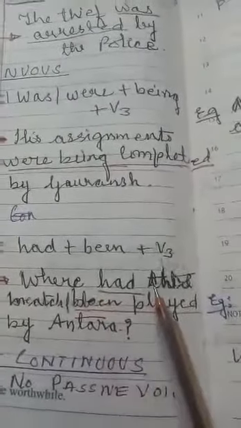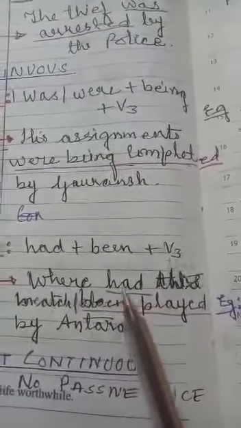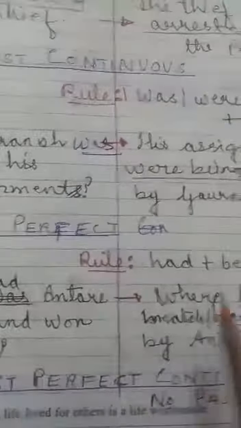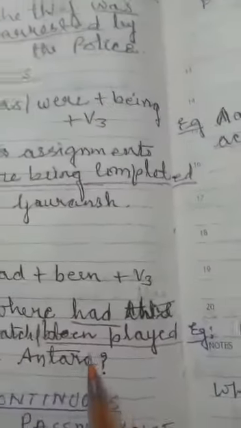The passive will be: where had this match been played by Antra? Where had this match been played and won by Antara?